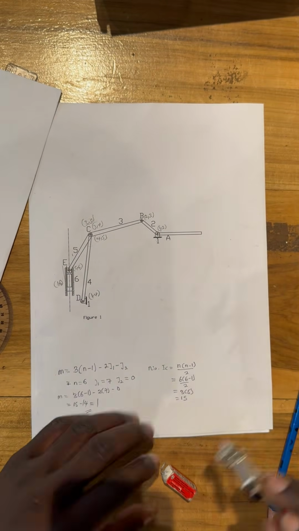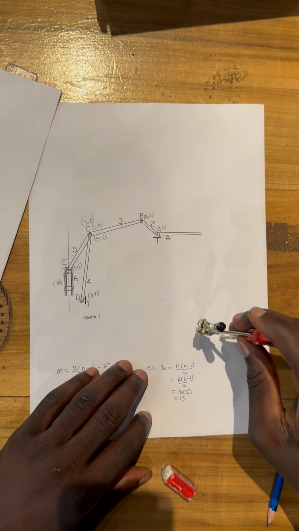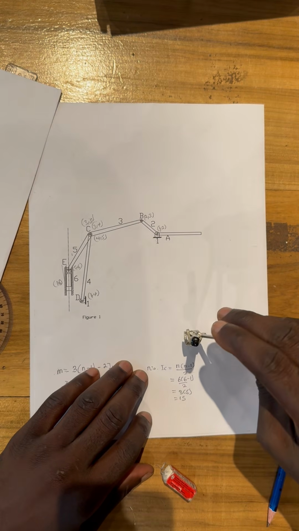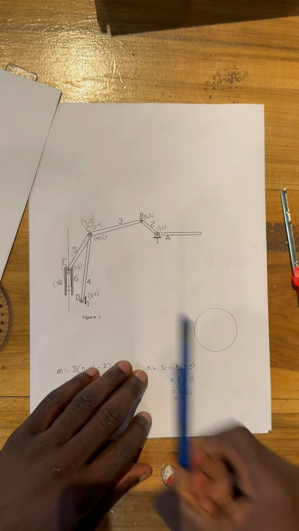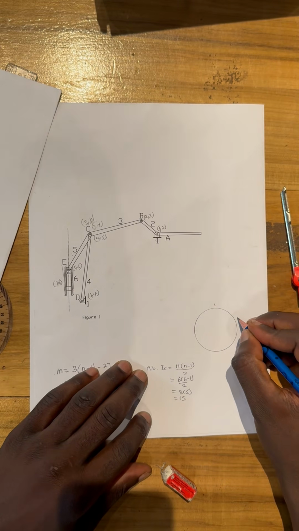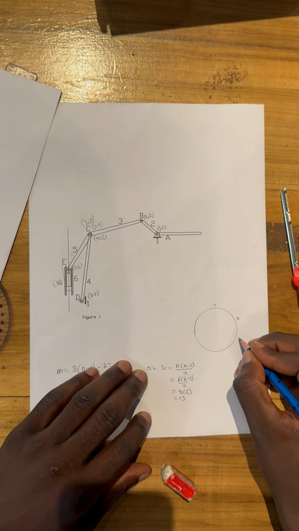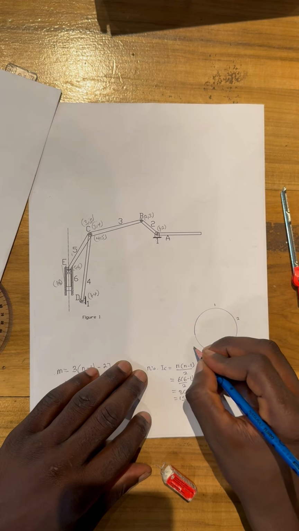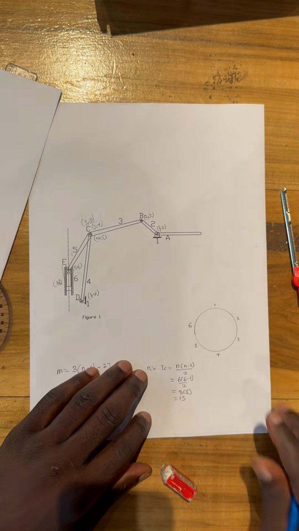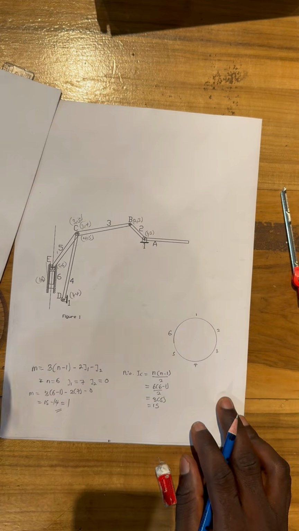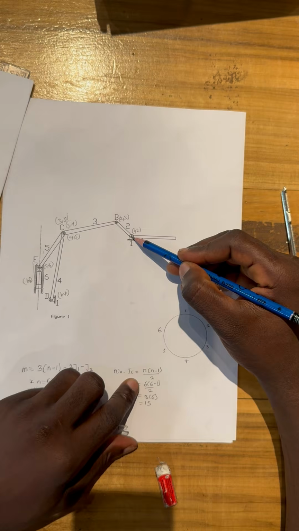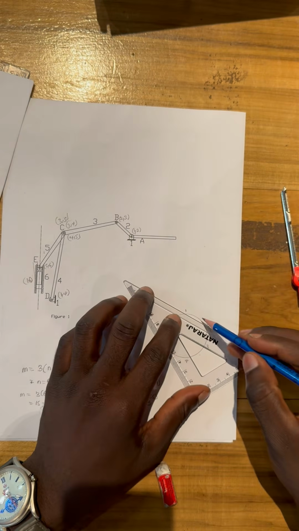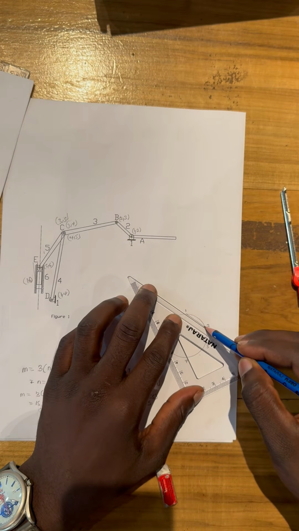You are going to use the Kennedy method. Maybe, okay, so I'm going to draw our circular track. Then we label around it with the number of links. So we have link 1, maybe 2 here, 3 here, 4 here, 5 here, and 6 here. Alright, so from here we join those that are known or obvious. So we have instance center 1, 2. So I join 1 to 2.